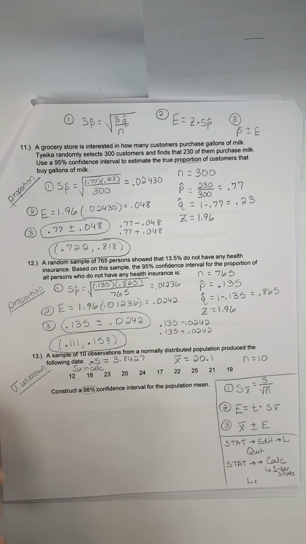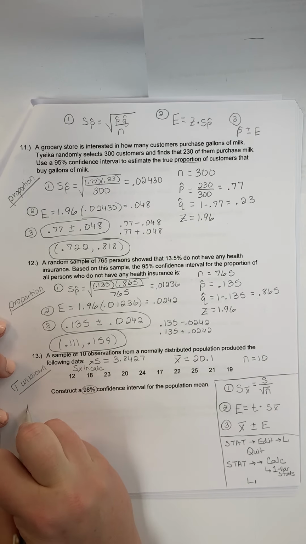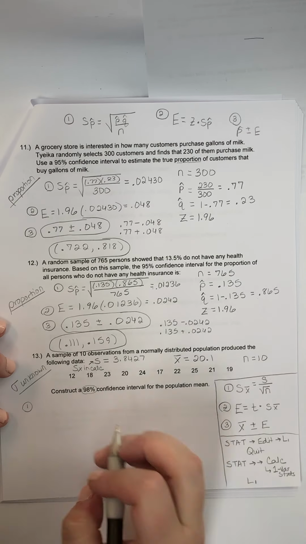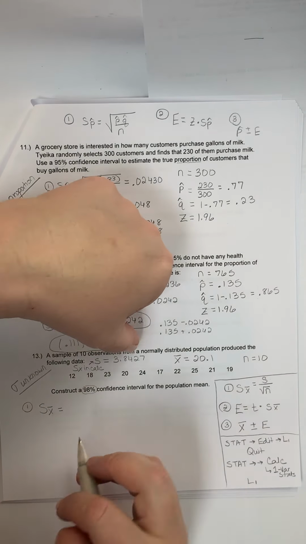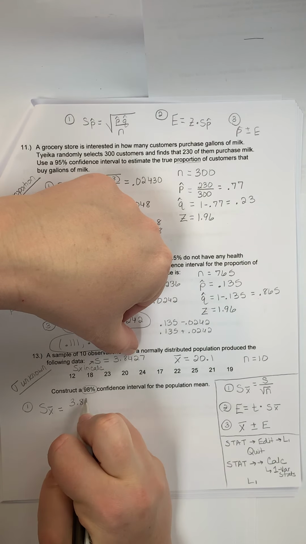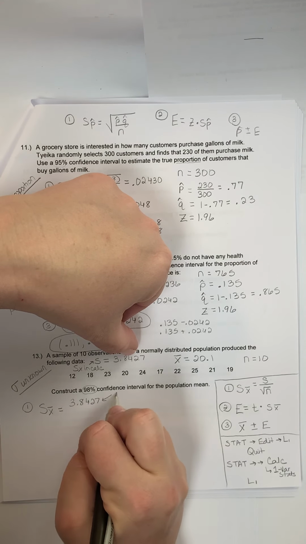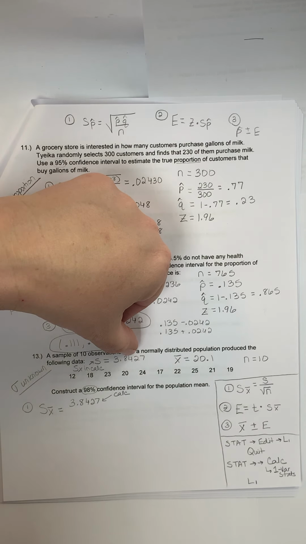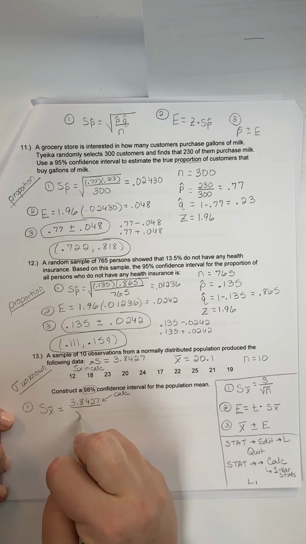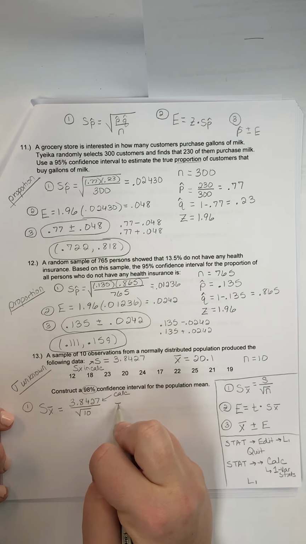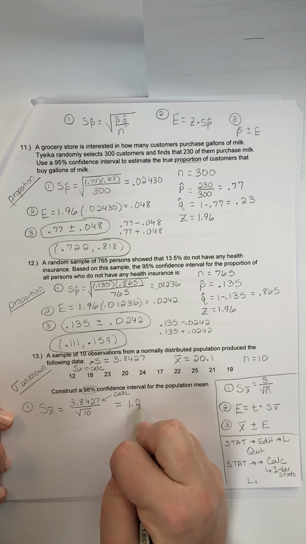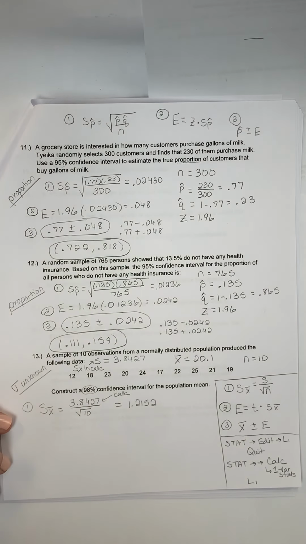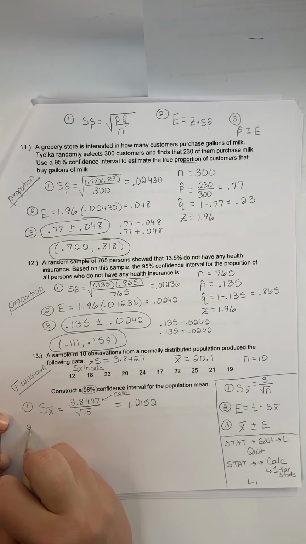So this is what you need to be able to do this problem, should you get it on the test. Okay, so first step, we want S of X bar. Remember, this is not what the calculator gave you. The calculator gave you 3.8427. That's from the calculator, that was S, divided by the square root of n, remember that n is 10. When you put that in your calculator, you should get 1.2152.